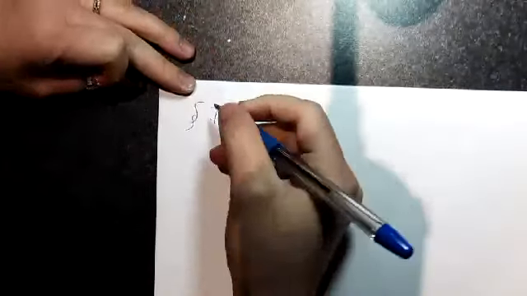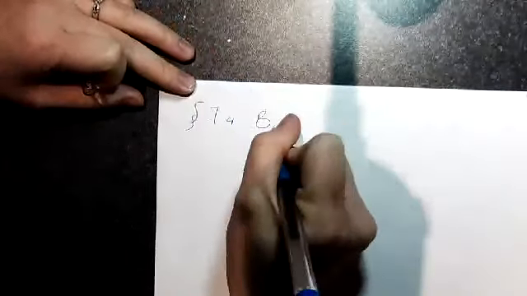So, 7.4. Section 7.4 is basic trig equations.